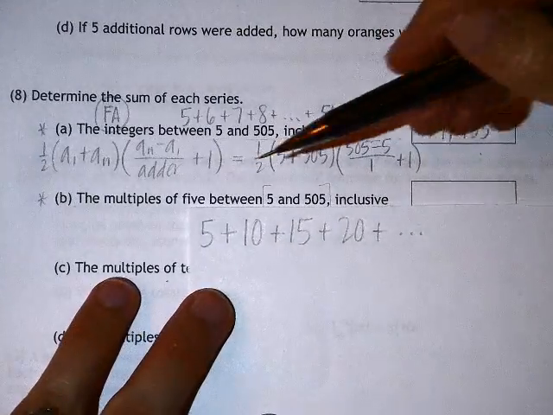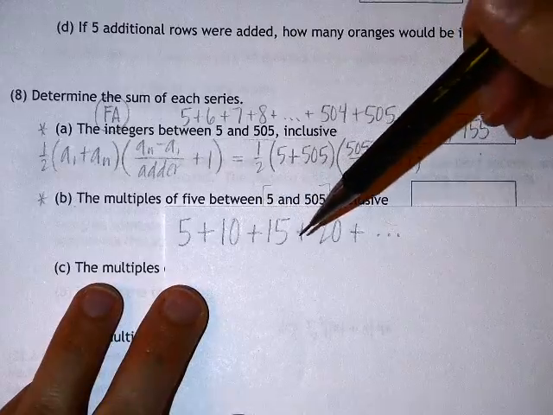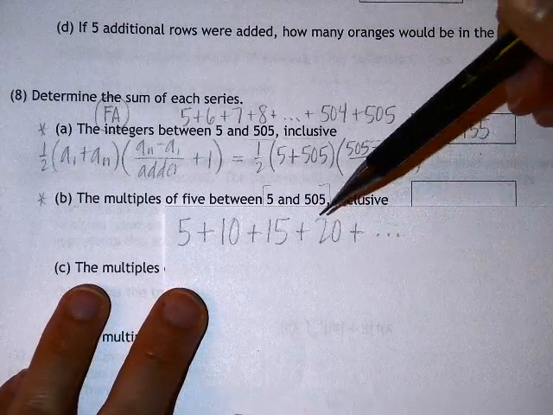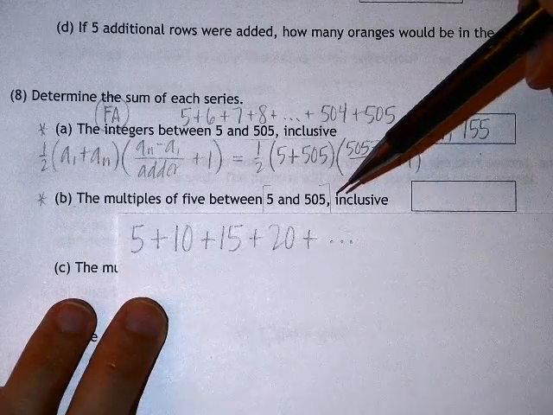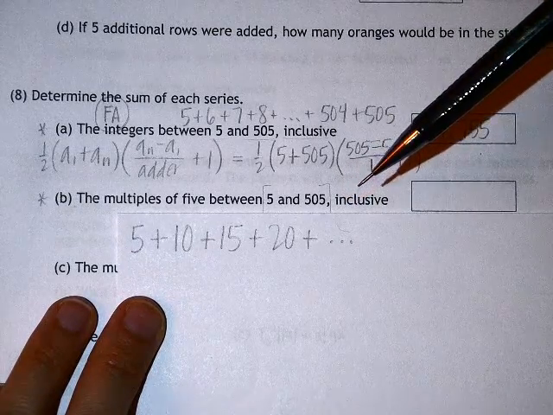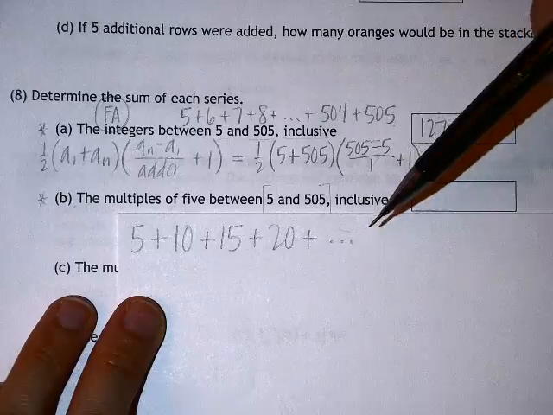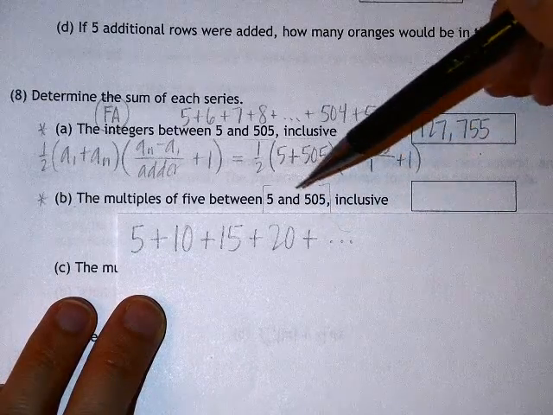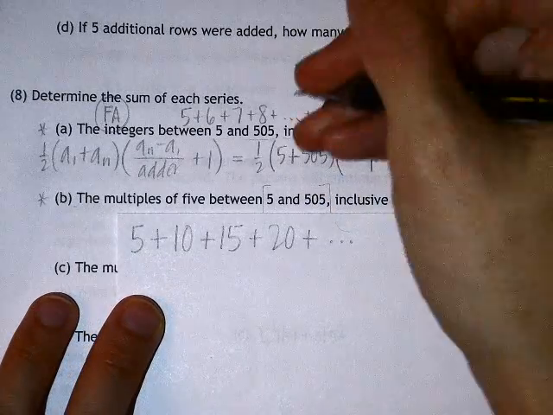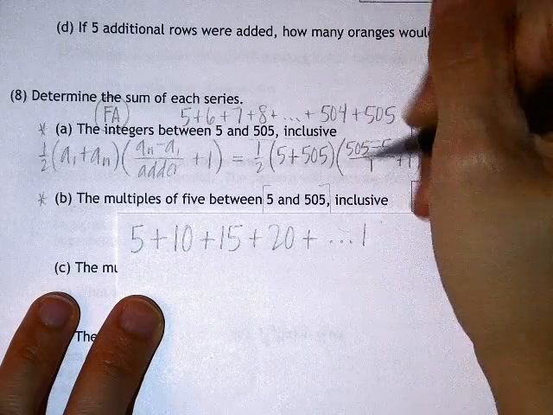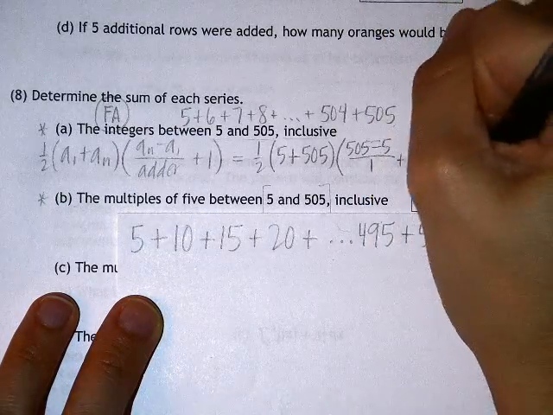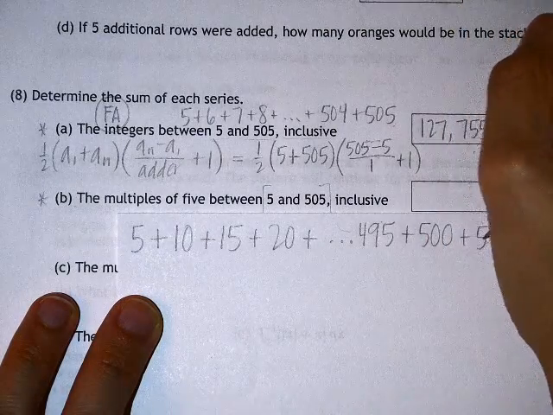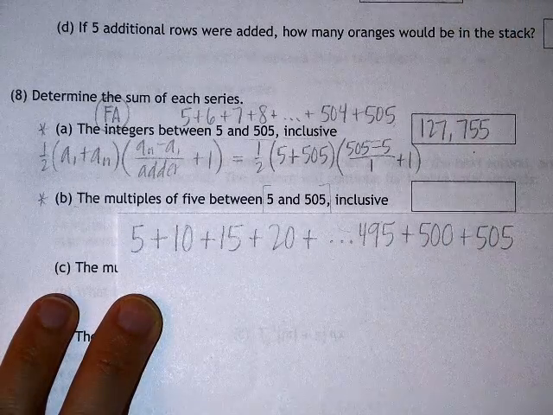But if I think only of the multiples of 5, 5, 10, 15, 20, 25, 30, 35, 40, I can definitely keep counting all the individual terms, but that's going to get kind of tedious because I have to go all the way up to 505. So let's fast forward in our heads for a second. What would happen by the time you get close to the end of this list? You would have 495, then you'd have 500, and then you'd have 505, and then you'd be done.